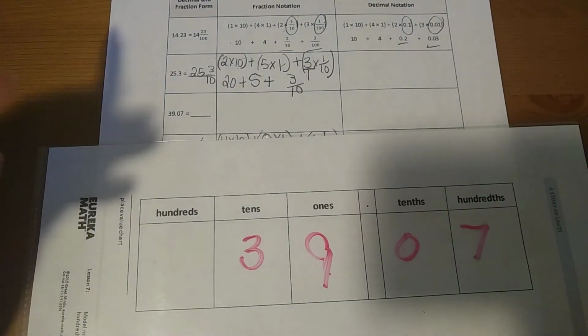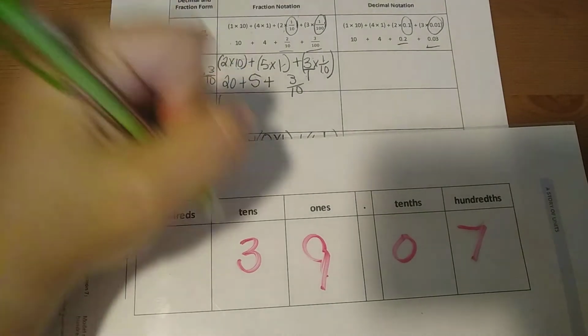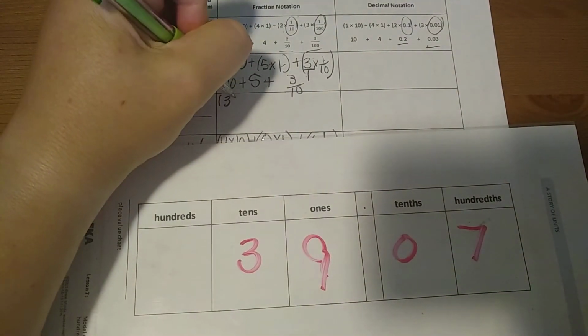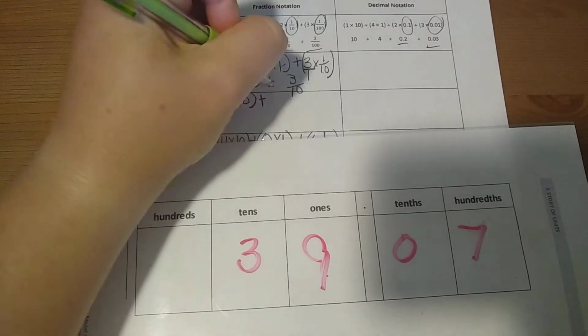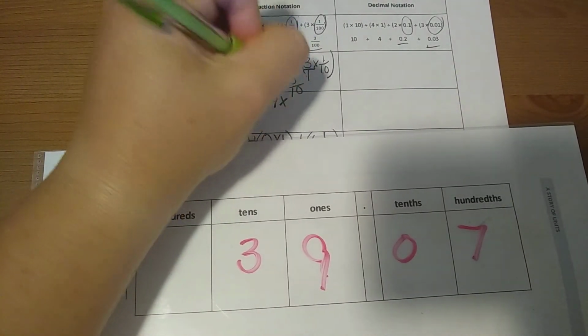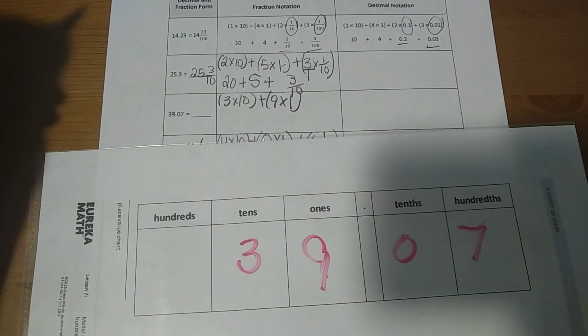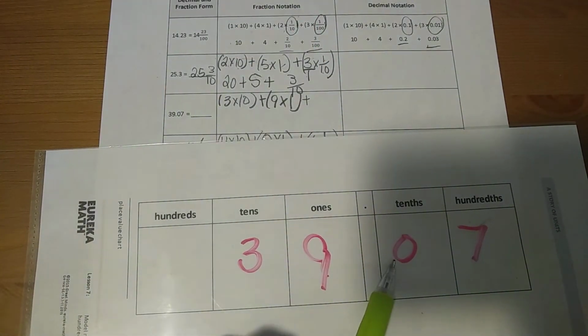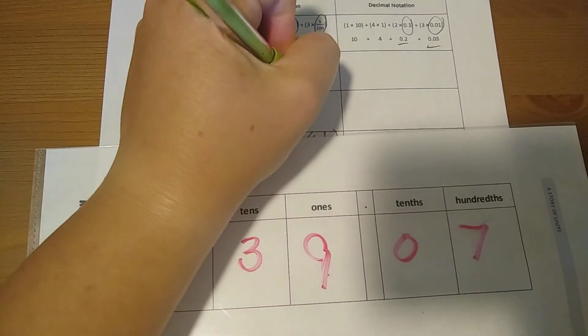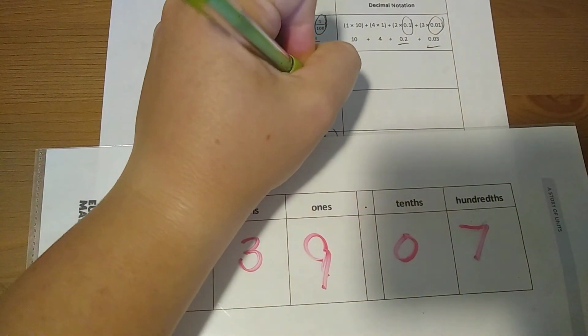Now, start with the first number, 3 times 10 plus my next number is 9 times the ones place value. Very good. Now this time I'm going to ignore the 0. So I have no tenths to do, but I do have hundredths. So I'm going to say 7 times 1 over 100.